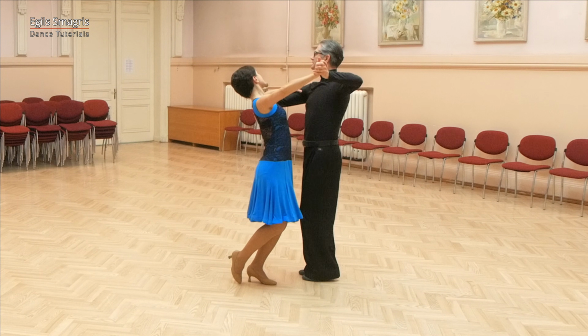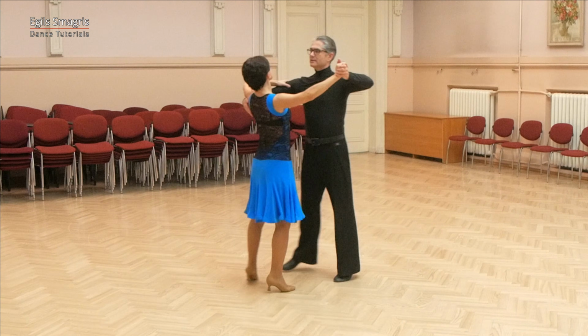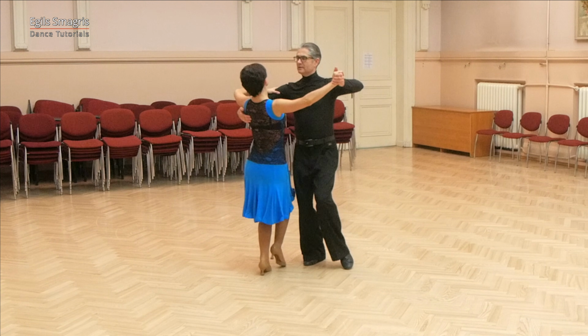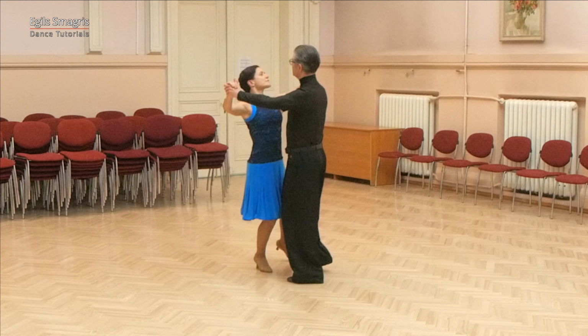Lady steps, lady starts with right foot back in CBMP, side, close, side. Now with right foot forward outside partner, side and close.